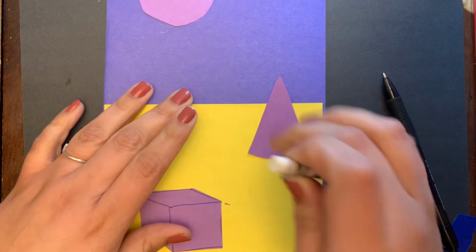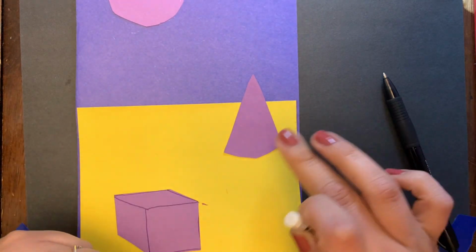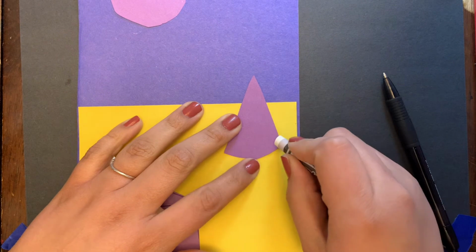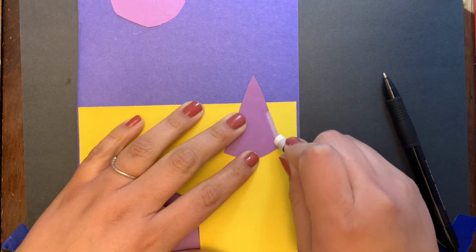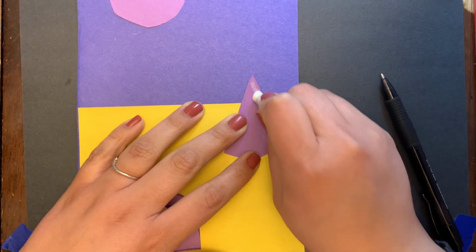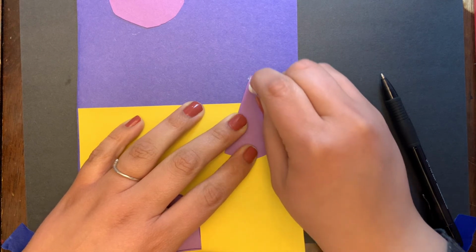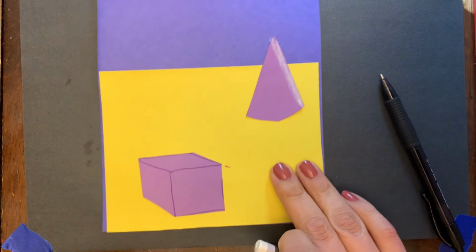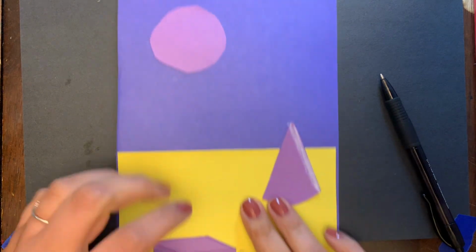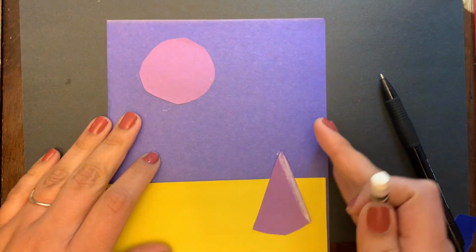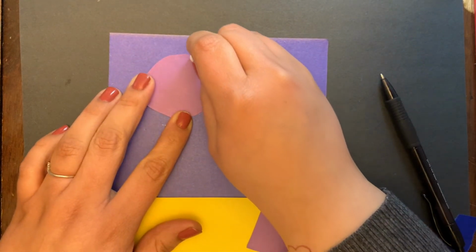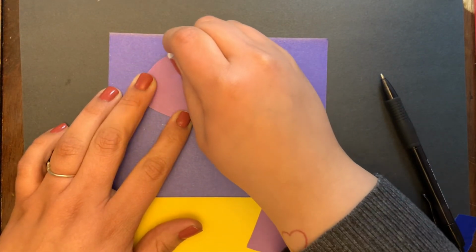All right. Mine are all nice and secured. So what I'm going to do, I'm going to be taking my white, and on the right hand side of all of my little shapes, I'm going to be adding a highlight. So you can see I'm just tracing out that little angle that we had on our cone. I'm going to do the same thing on my circle. It's not going to be a straight line, it's going to be a curved line. We're following the curve of our sphere.